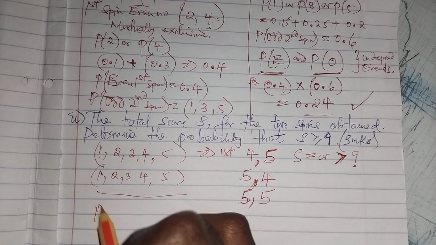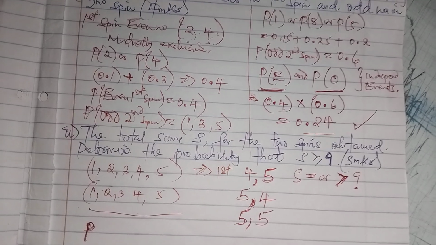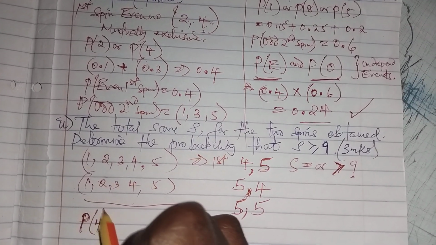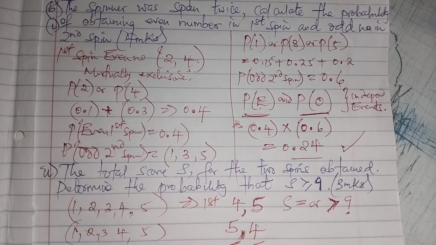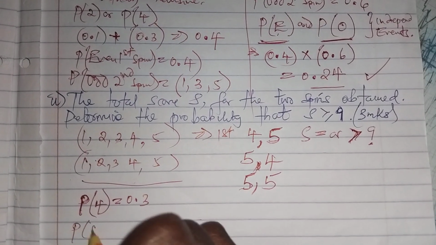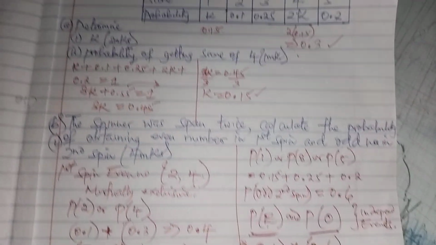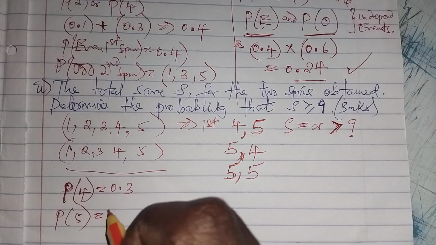So we have the probability of getting 4. Our probability of getting 4 was 0.3. Then we know that the probability of getting 5 is 0.2.